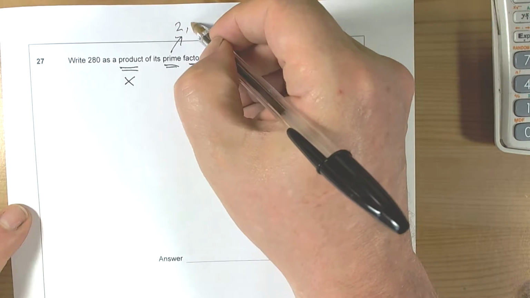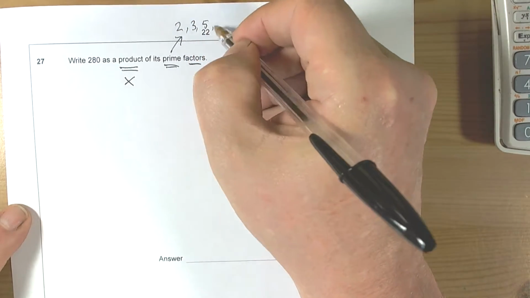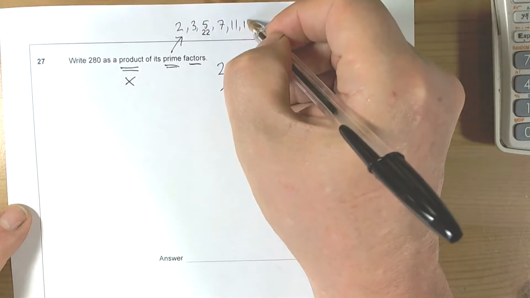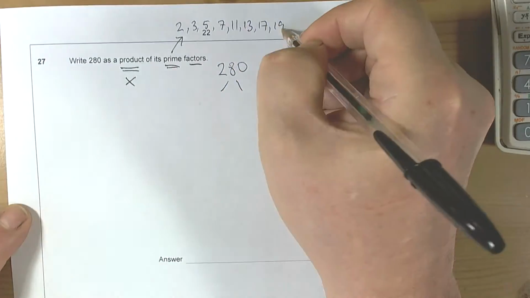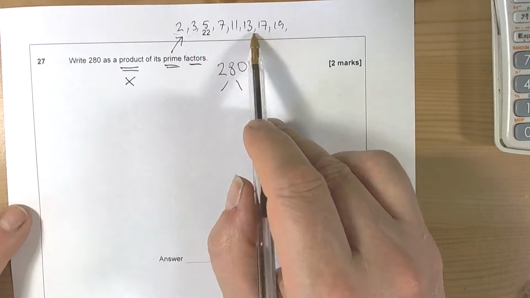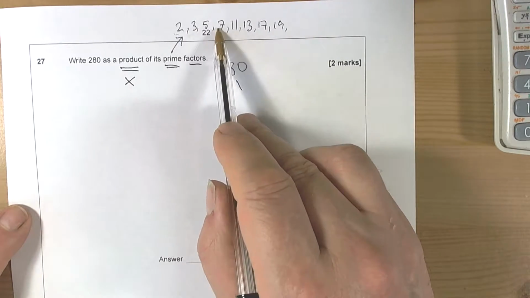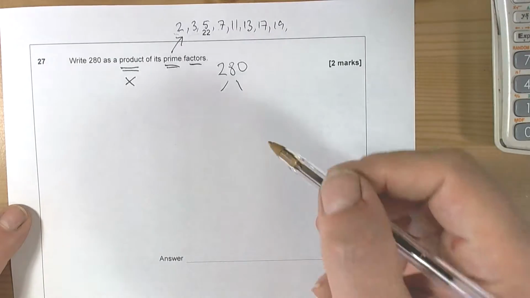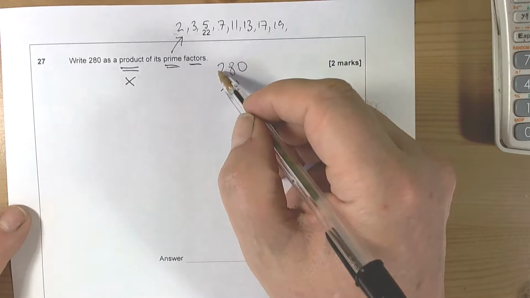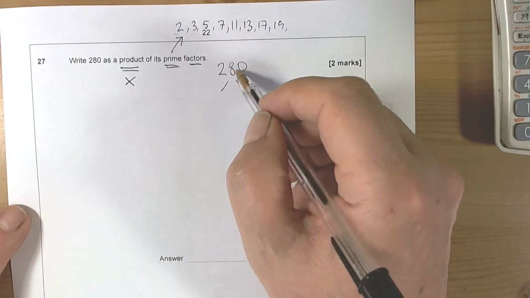So the prime numbers go 2, 3, 5, 7, 11, 13, 17, 19 and so on. All of these numbers only have two factors: 1 and 2, 1 and 3, 1 and 5, 1 and 7, 1 and 11 and so forth. So we're going to divide 280 by one of the prime numbers.